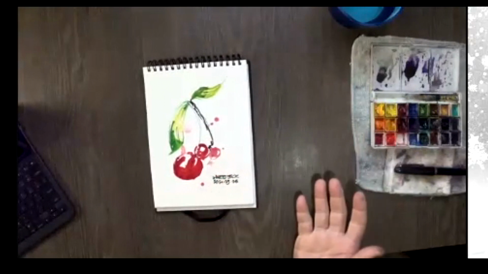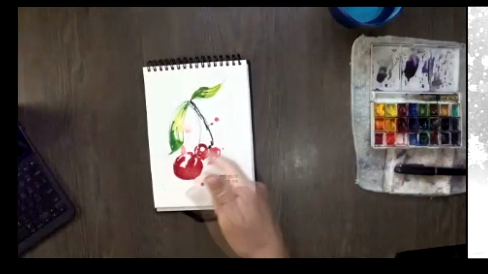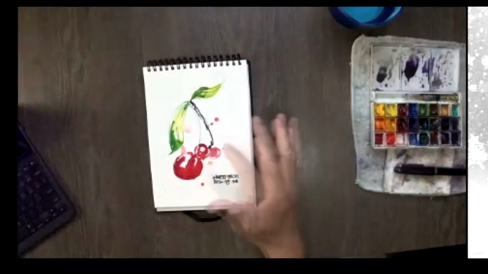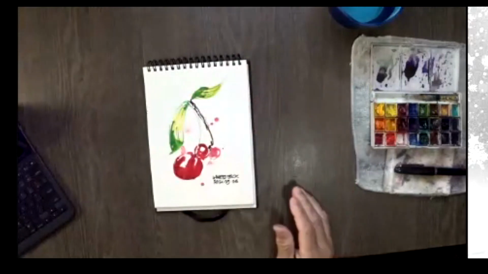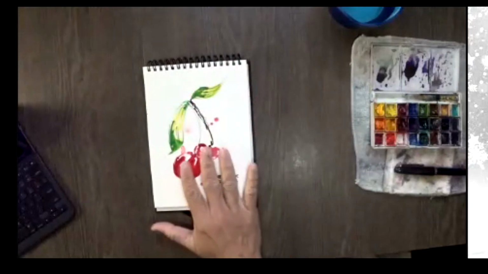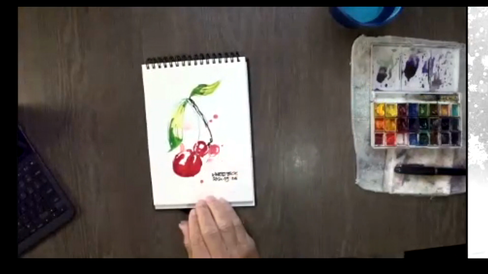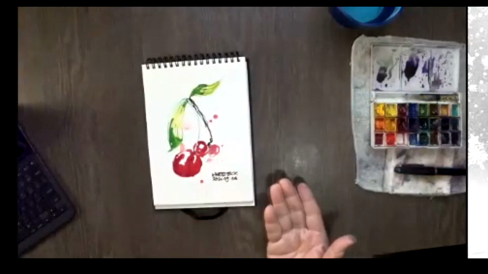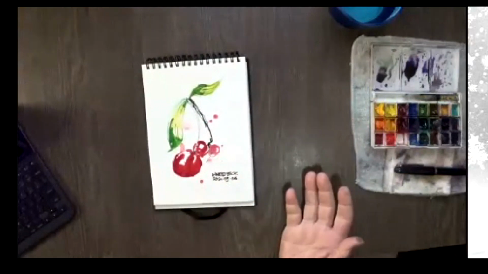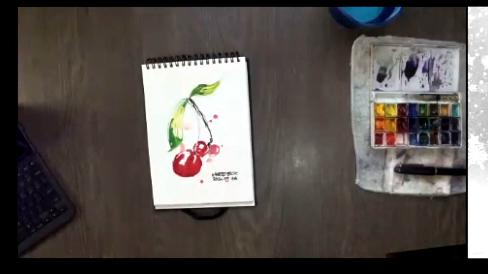This is one of the simplest sketches that you can do. Cherry. But as you can see, this sketch is very flat. There's no shadow. There's nothing to indicate form, and therefore the whole sketch is just very, very flat.